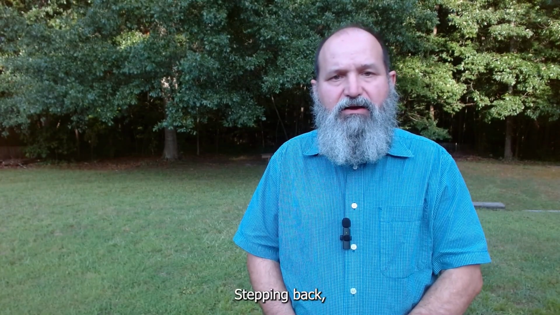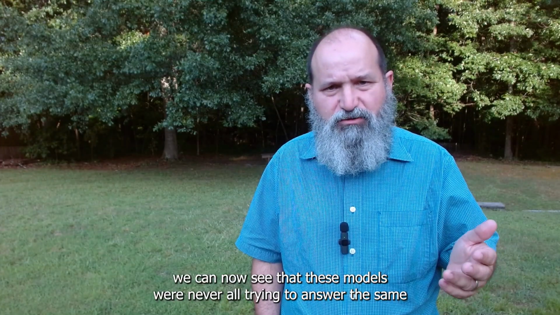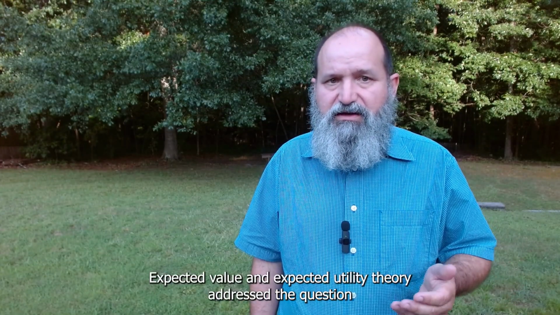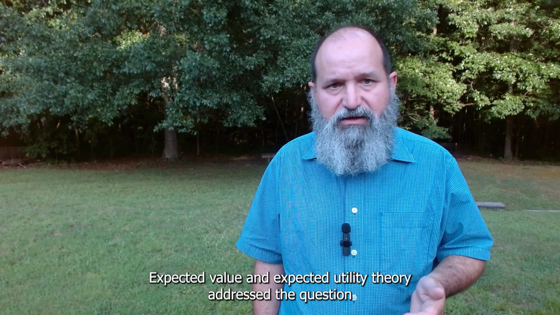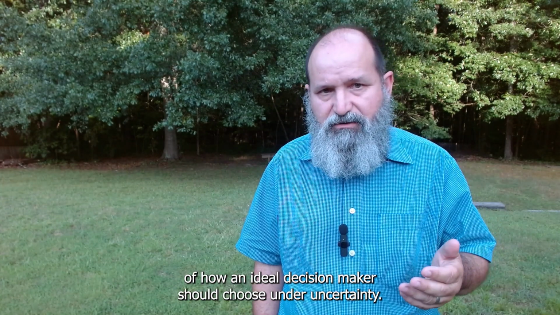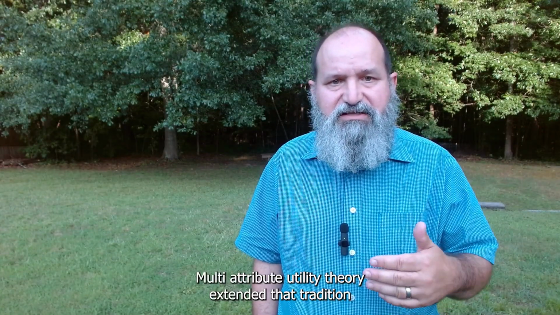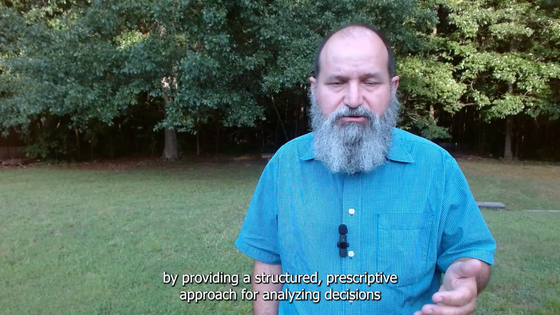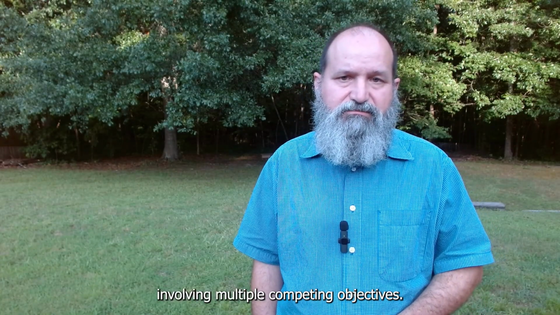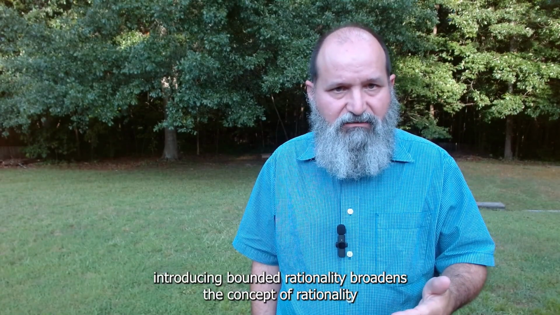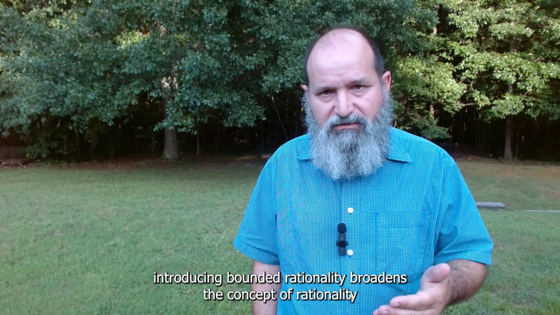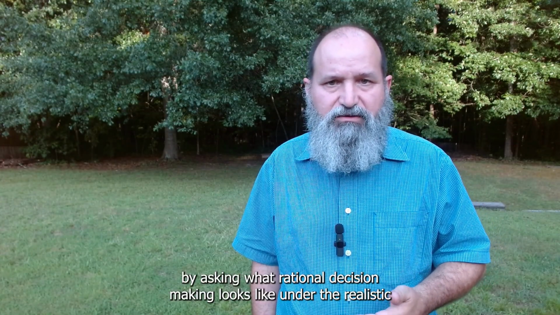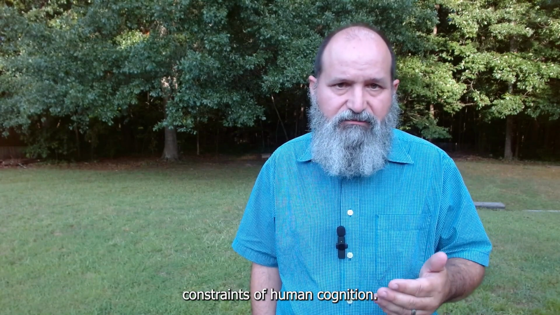Stepping back, we can now see that these models were never all trying to answer the same question. Expected value and expected utility theory address the question of how an ideal decision maker should choose under uncertainty. Multi-attribute utility theory extended that tradition by providing a structured prescriptive approach for analyzing decisions involving multiple competing objectives. Herbert Simon, introducing bounded rationality, broadened the concept of rationality by asking what rational decision making looks like under the realistic constraints of human cognition.